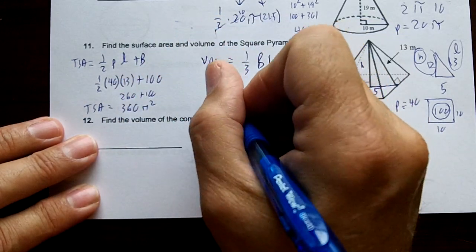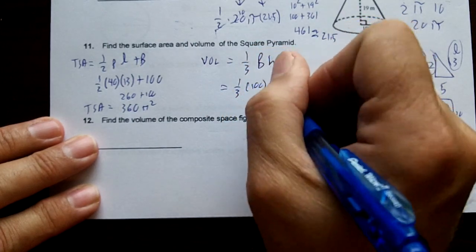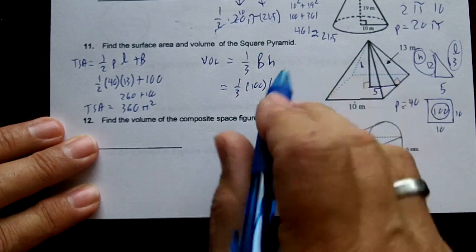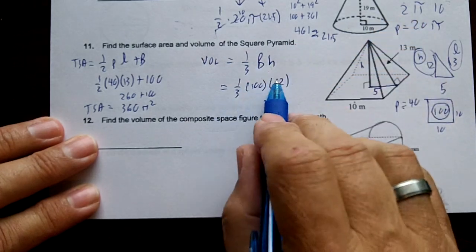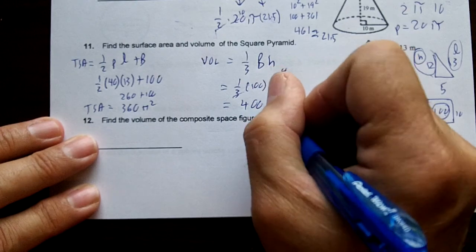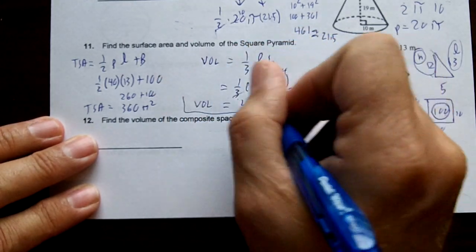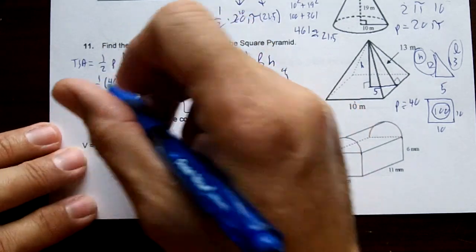And my volume is going to be 1/3 times 100, and the height is 12. So 1/3 of 12 is 4. So 4 times 100 would be 400 meters cubed. That was a blast. That's the volume. This is the total surface area.